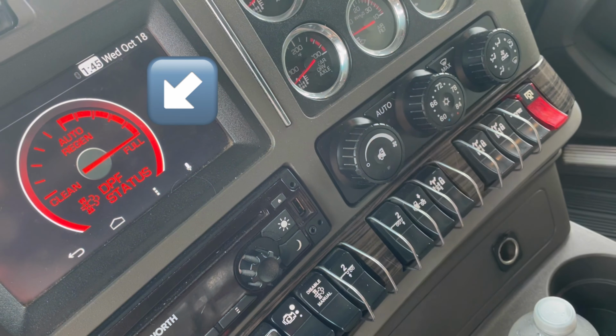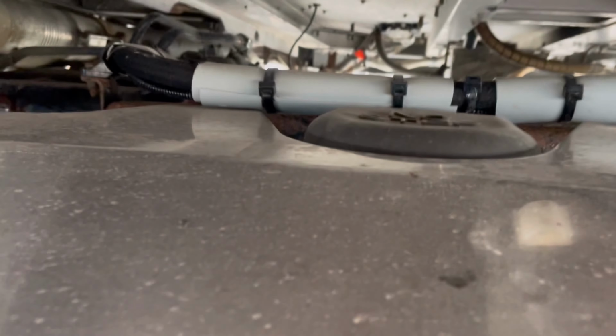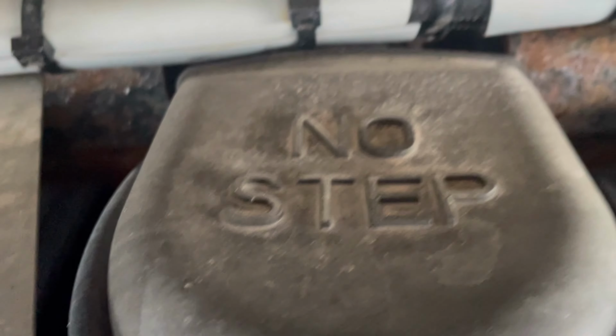DPF status full. So we actually have an extra symptom we can add to the symptom list. And next, we're going to be checking the DEF tank and just do a quick visual and see what's going on. I don't think anybody stepped on there.